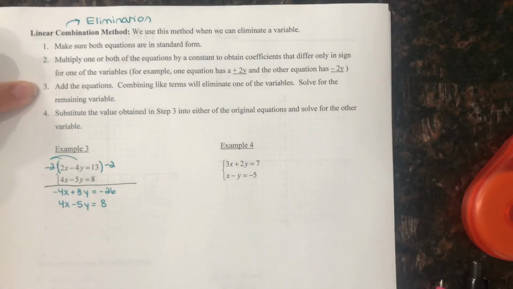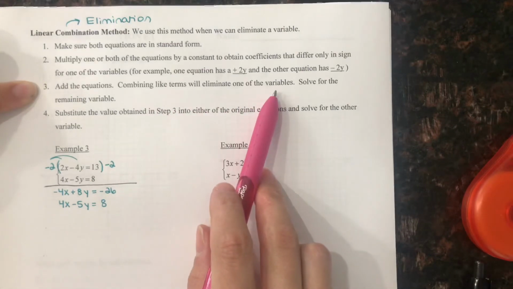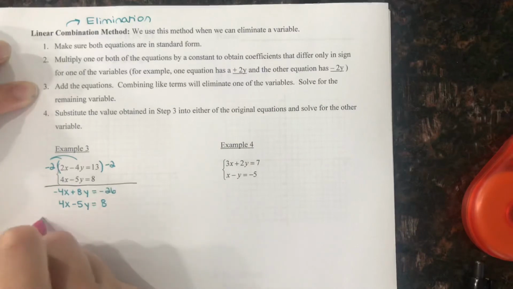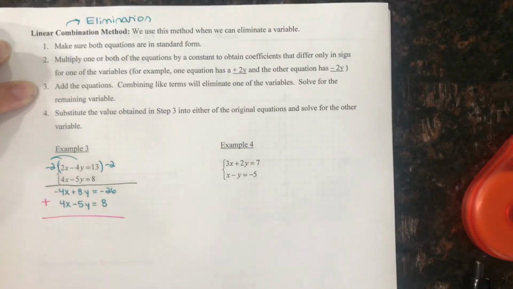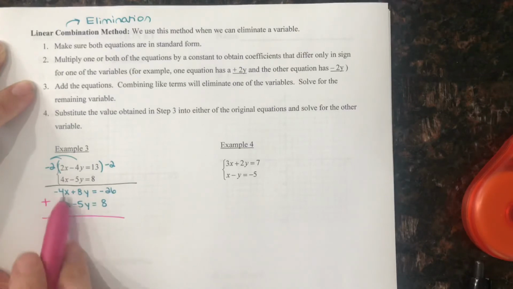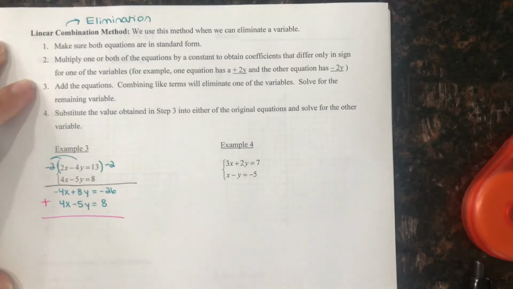That says to add the equations. Combining like terms will eliminate one of the variables, and we're going to solve for the remaining variable. So I'm going to draw a line and put a big plus sign here. When I add these two x's, I end up canceling them out. -4x plus 4x eliminates.